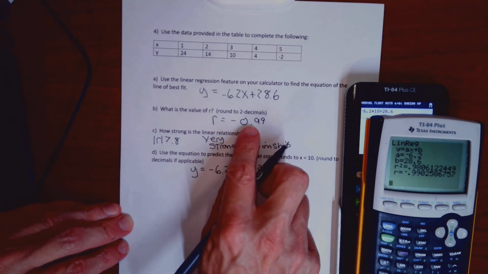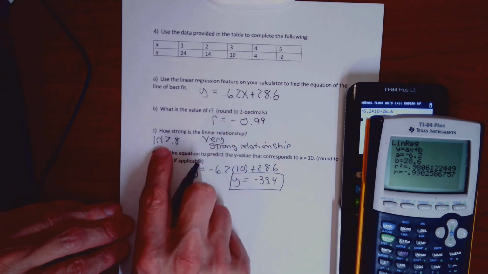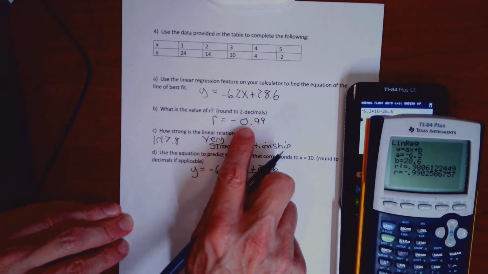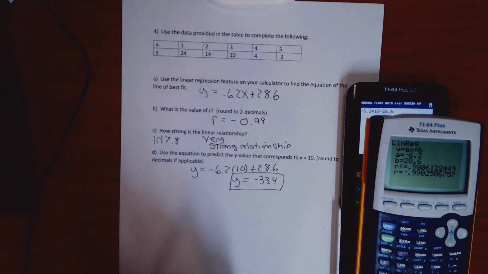For this r, even though it's negative, I have to think of it absolute value-wise to determine how good the relationship is. And the absolute value of negative 0.99 is positive 0.99, and that's bigger than 0.8 by a lot. So it's a very strong relationship.